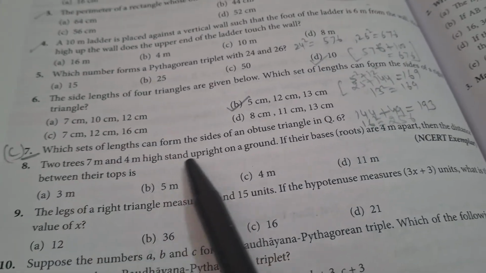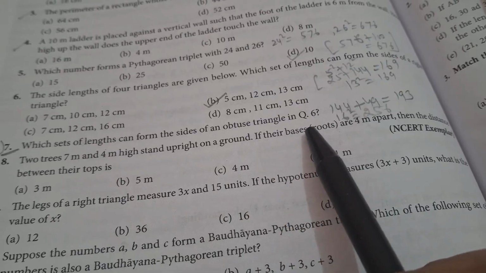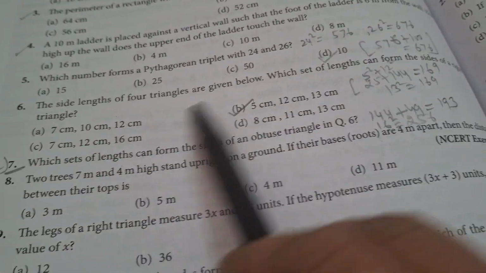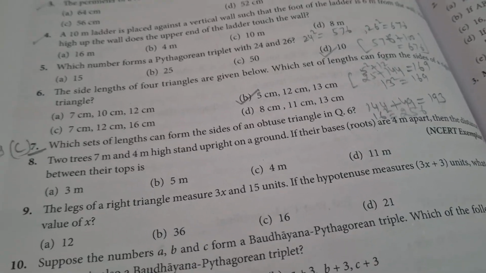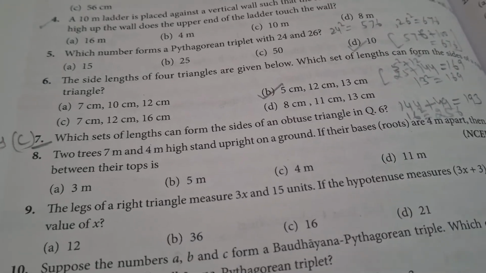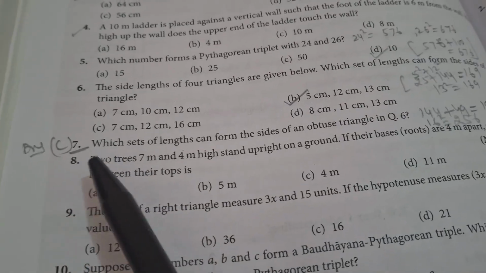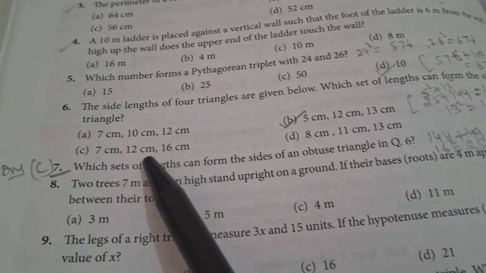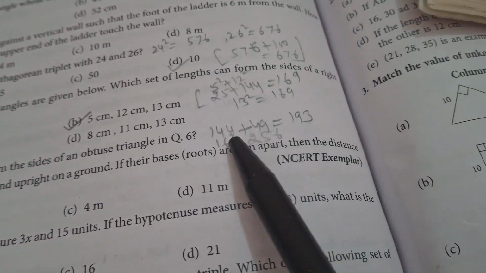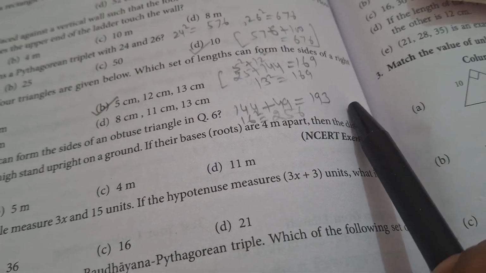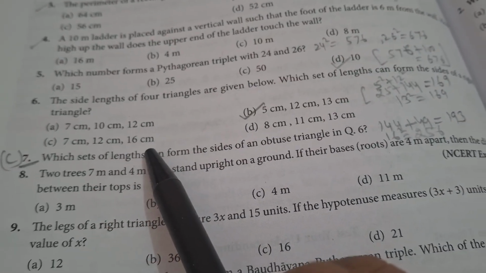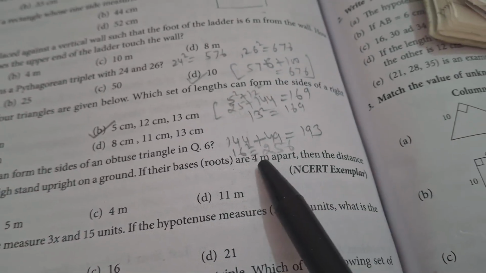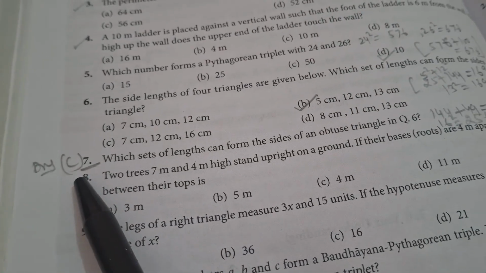Seventh, which set of lengths can form the sides of an obtuse triangle, as in question 6? Now for an obtuse triangle, you know the condition is that hypotenuse square is greater than base square plus altitude square. So just check it. In part C, 7 square plus 12 square is 49 plus 144, which is 193, and c square is 16 square, that is 256. So what is the answer? It is C for question number 7.